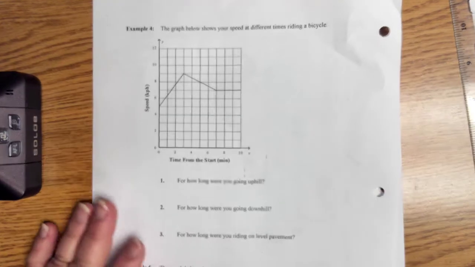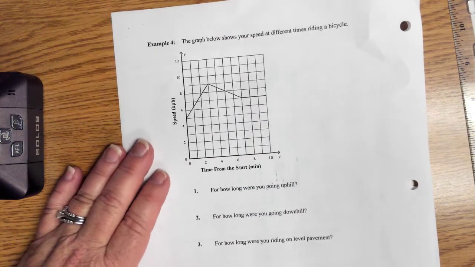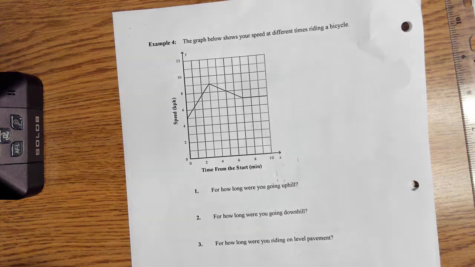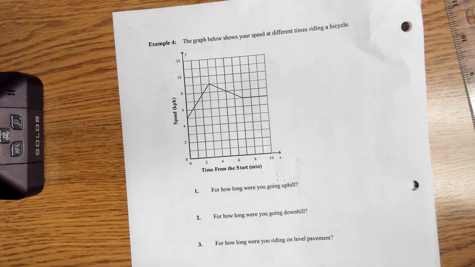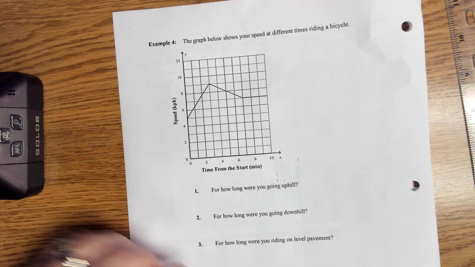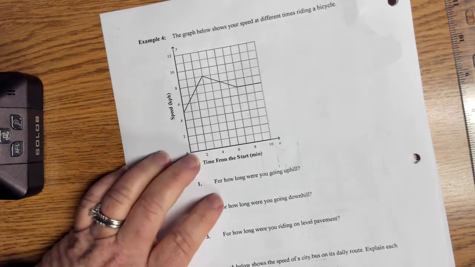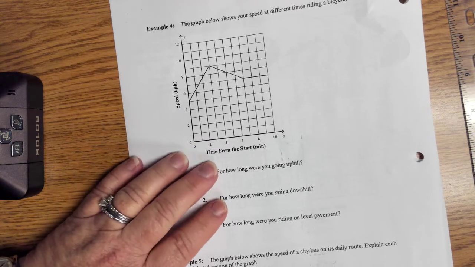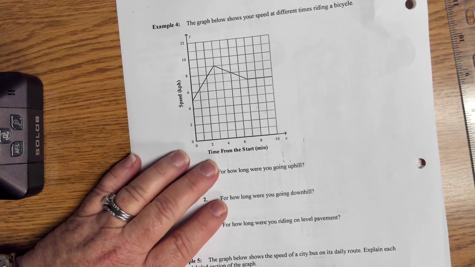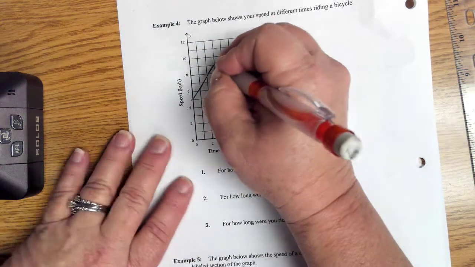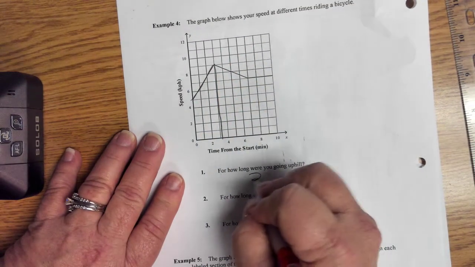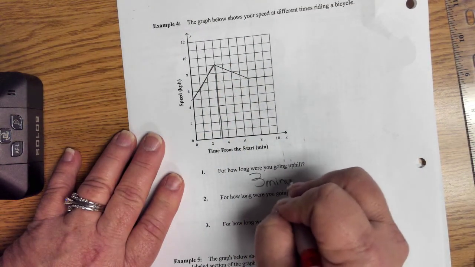Actually, 2 more. All right, the graph below shows your speed at different times riding a bicycle. Isn't that fun? This is easy stuff. For how long were you going uphill? Let somebody else answer, Alberto. For how long were you going uphill? 9 seconds. Wait, no. 3. Everybody good with that? You're going uphill until 3 minutes, actually. Okay?